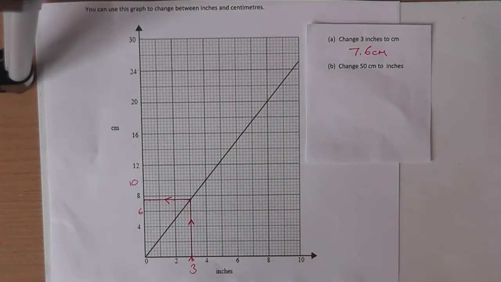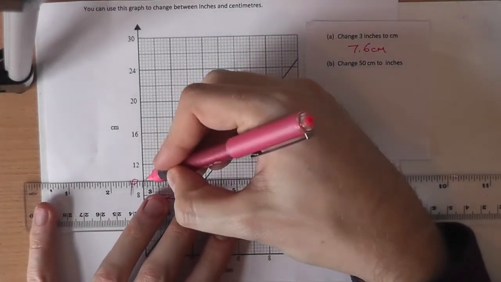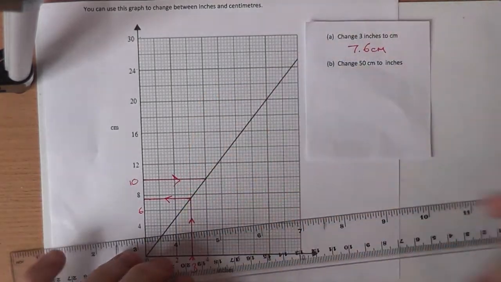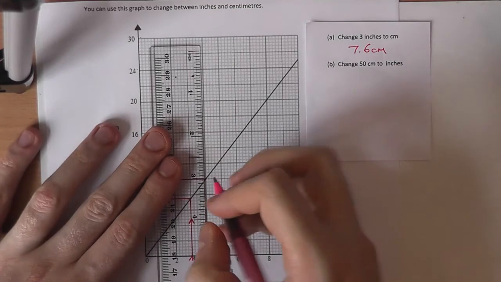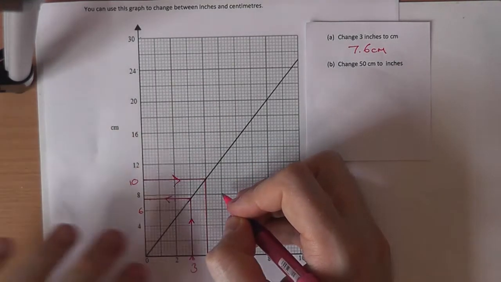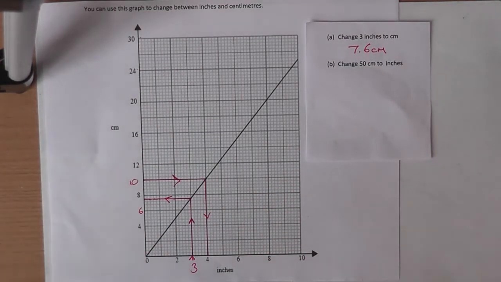I'm going to choose to switch 10 centimetres into inches. So I'm going to go across from the 10 to my graph line. There we go. I'm then going to draw down to the inches side. And again, it's a good idea to actually draw these lines in so that you are showing you know what you're doing, just in case your final estimate is slightly off. Depends on the scale of the graph. If you've drawn things in, then you're showing you are trying to do the right thing, even if your estimation is slightly out.